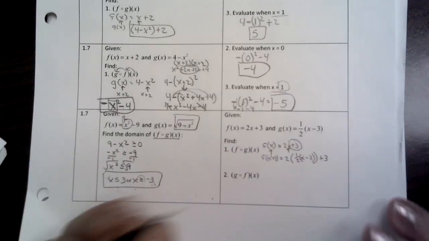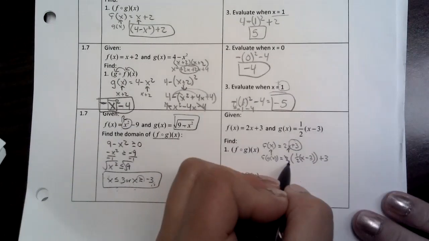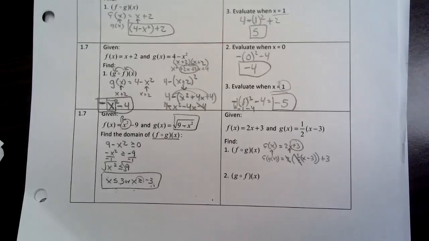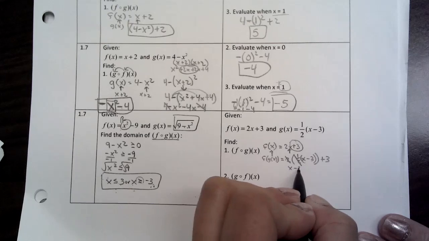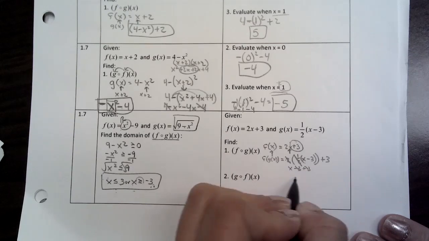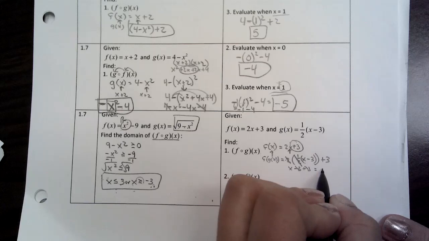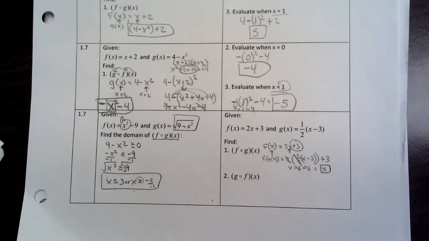Now I'm going to go ahead and solve this. So 2 and 1/2 cancel, because 2 times 1/2 is 1. Now I'm left with x minus 3 plus 3. Those cancel, and I'm left with just x as my answer.